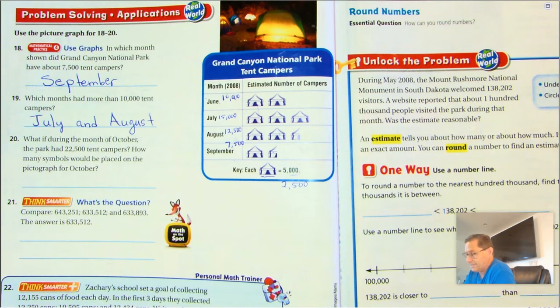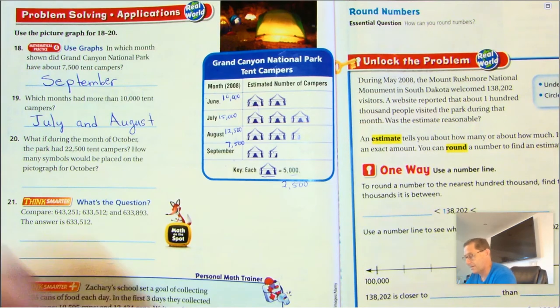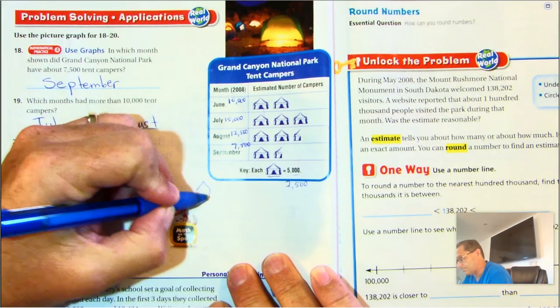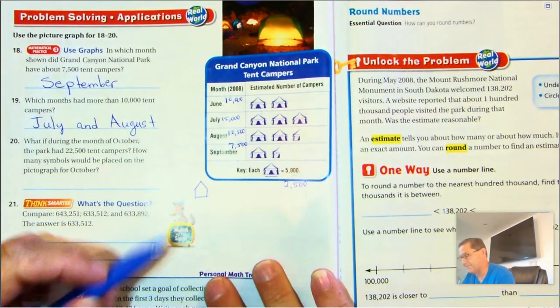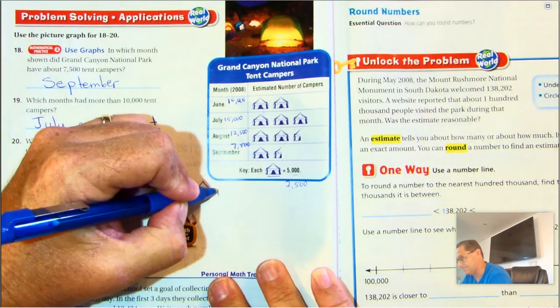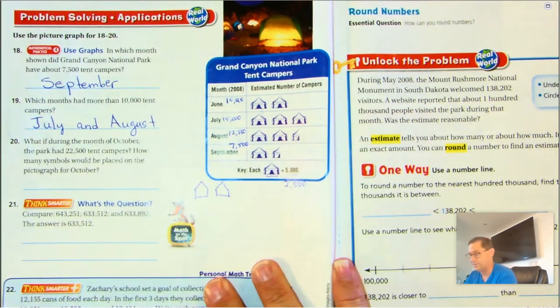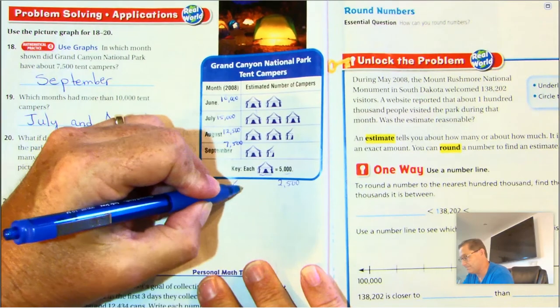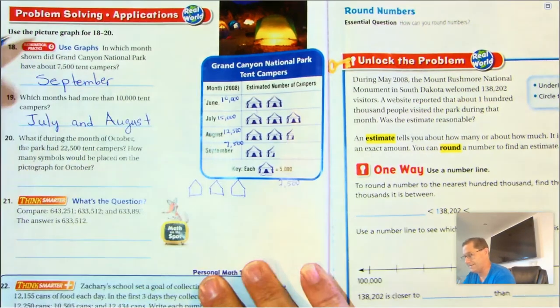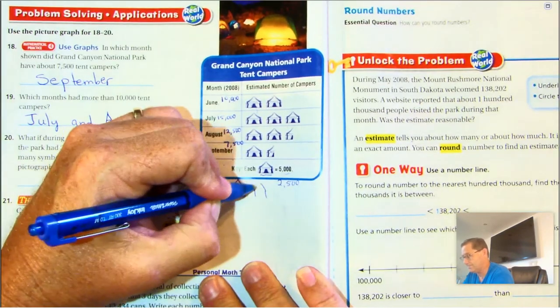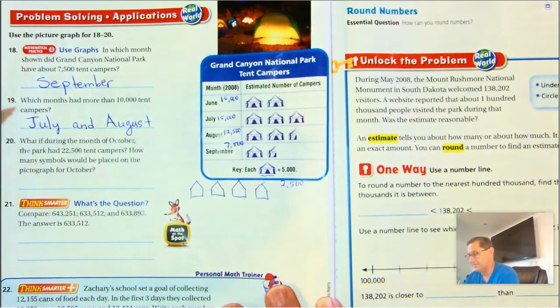So here I would just skip count by 5,000s. And so let's build those. That's 5,000, 10,000, 15,000, 20,000.